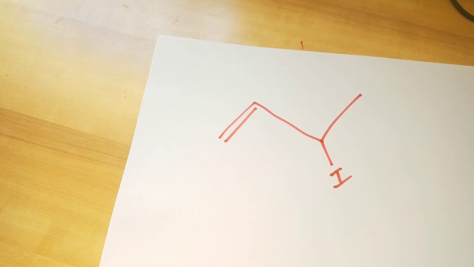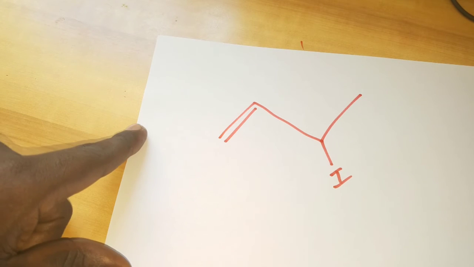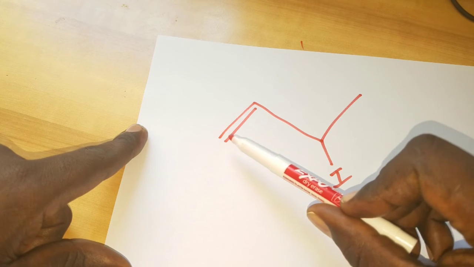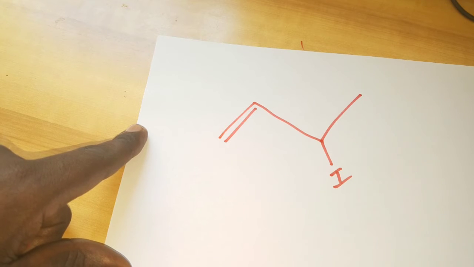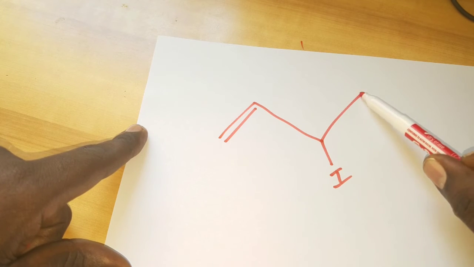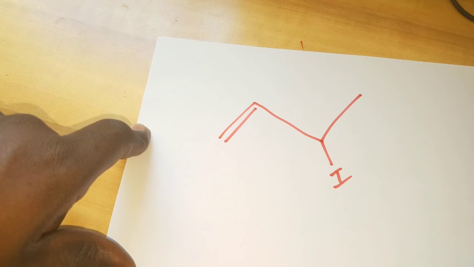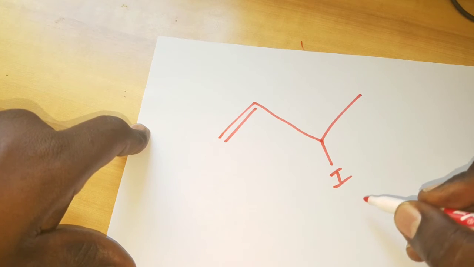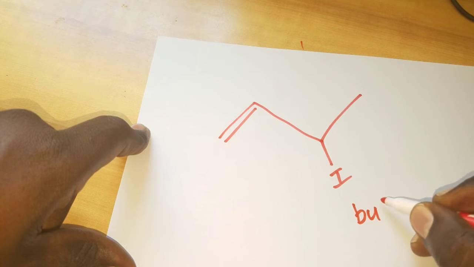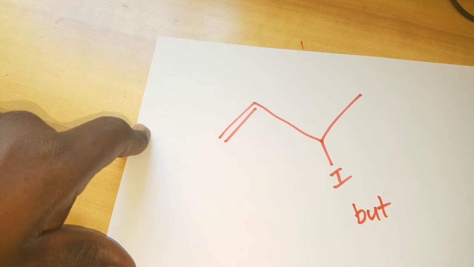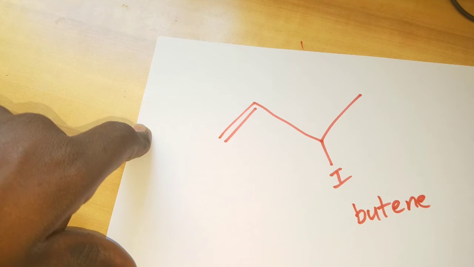So first thing again, make sure you try to get the longest carbon chain. So you're going to count left to right, right to left. From left to right first, 1, 2, 3, 4. Right to left, 1, 2, 3, 4. Very simple, nothing too complex there. So the prefix for 4 carbons is but. And of course, our suffix for alkenes is always "ene." So we write our butene.